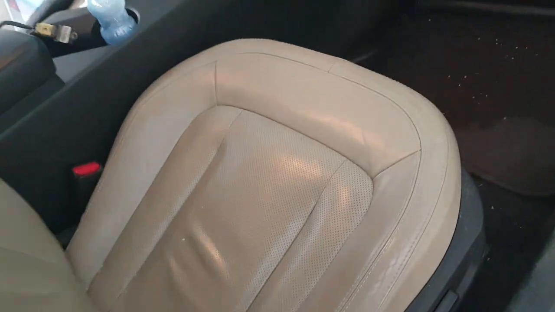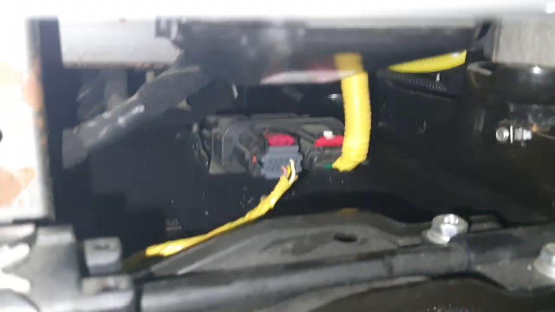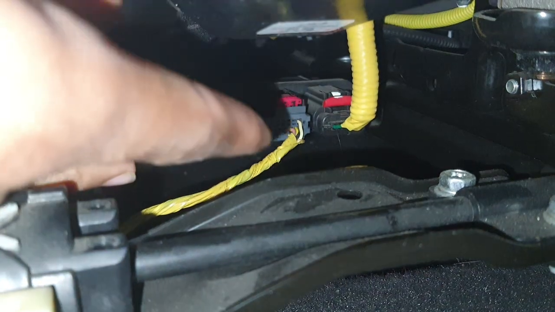B1490. Here you can see the passenger side, passenger seat inside. You can see here. Okay, under the passenger seat, you can see there is one sensor. This is the occupant classification system. This one, the occupant classification system sensor.